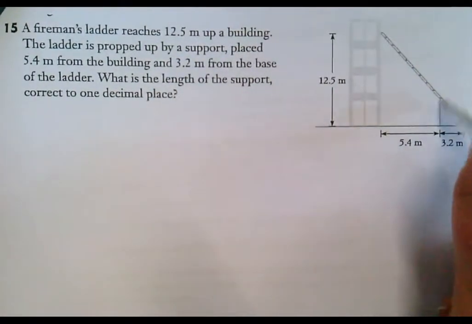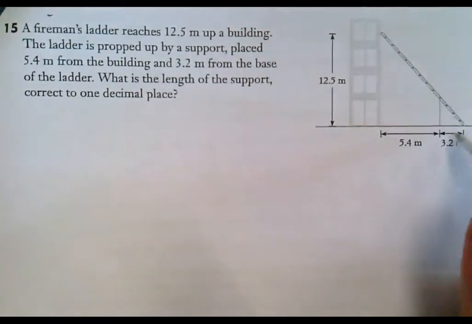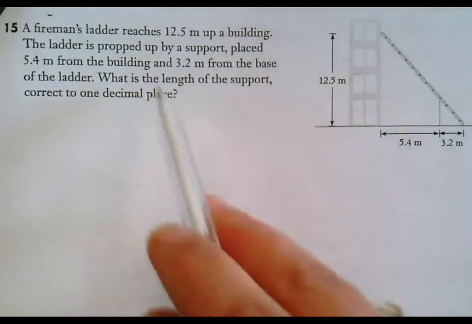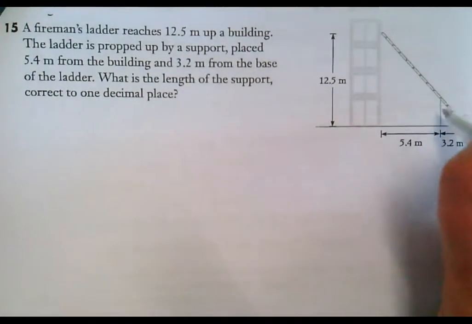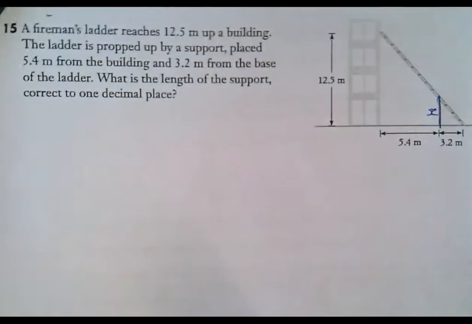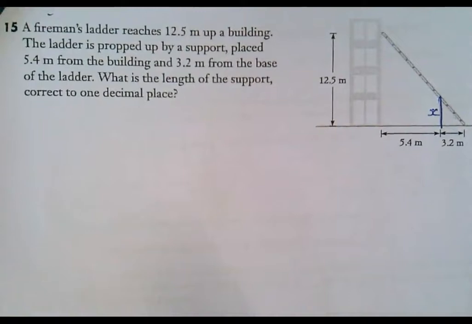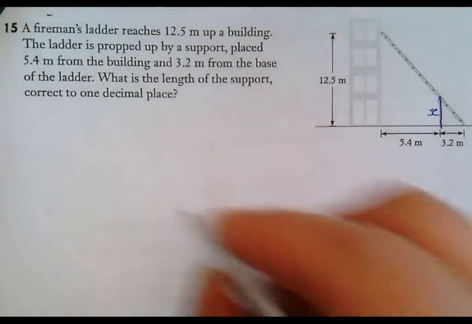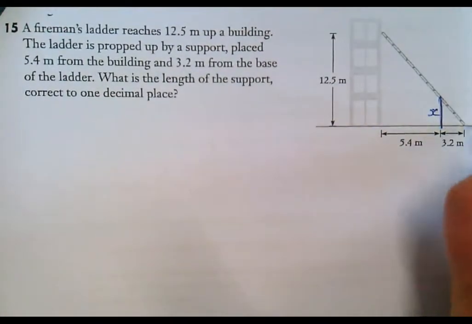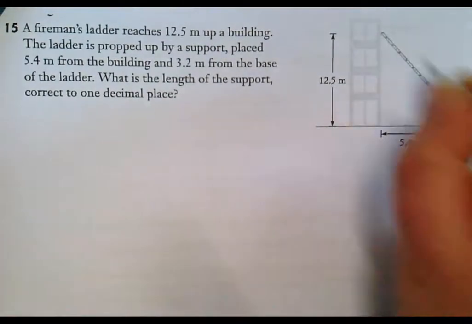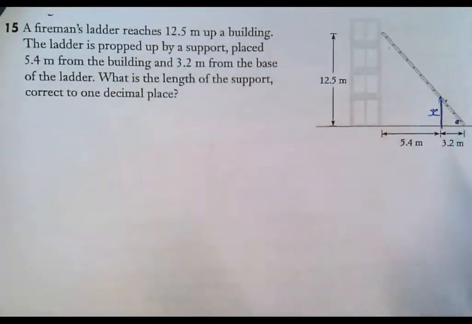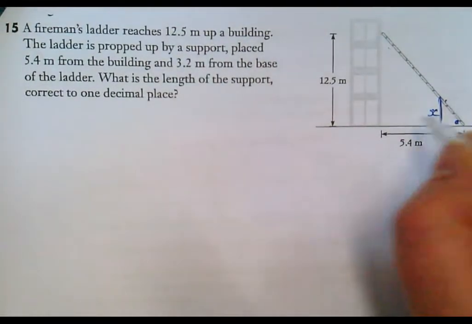Okay? So here's the support. It's 5.4 metres from the building, 3.2 metres from the base of the ladder. What is the length of the support? So I'm going to call this X. What's the length of the support? So we've got similar triangles. See how I've got the little triangle and I've got the big triangle? See this angle down here in the corner? It's the same angle. That little dot belongs to both triangles.